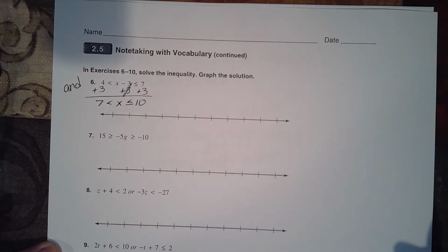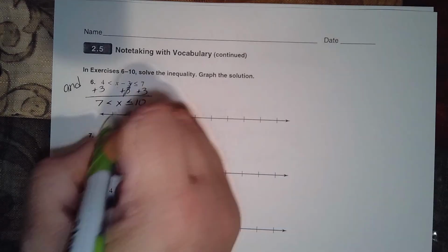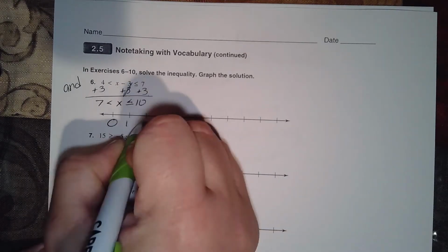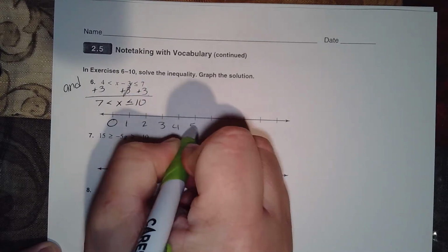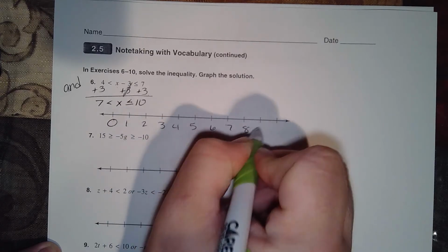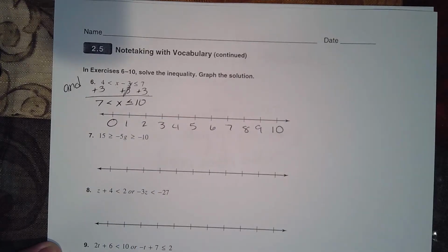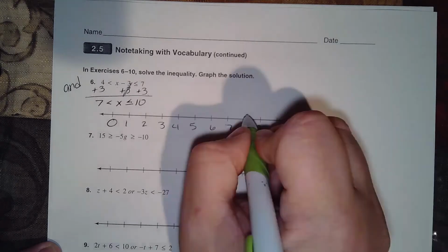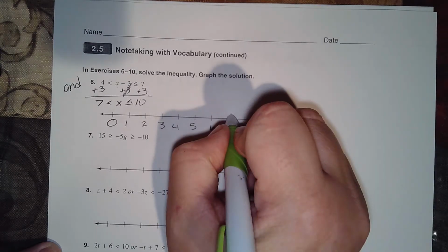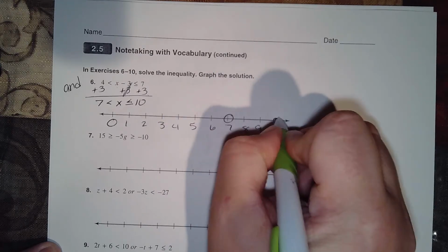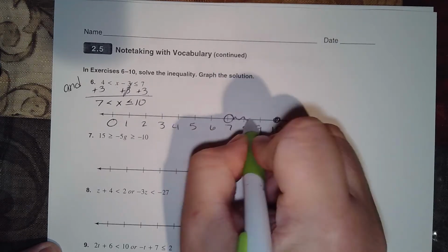So let's skew our number line here. So this is 0, 1, 2, 3, 4, 5, 6, 7, 8, 9, 10. Since we know it's an and statement, I know I'm going to be shading between the 2. 7 is going to be the open circle, 10 is the closed circle. We then shade in between.